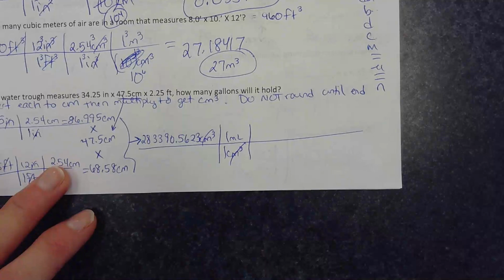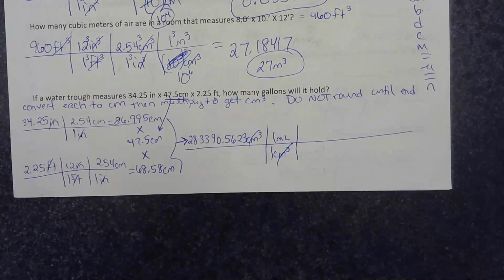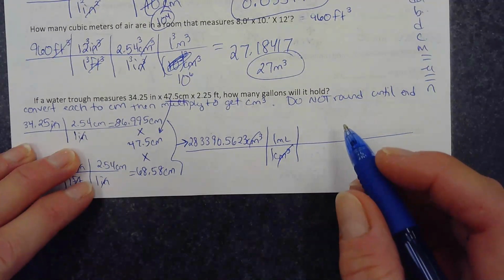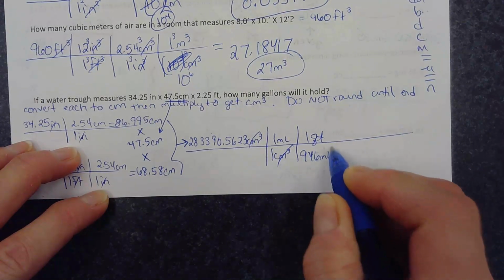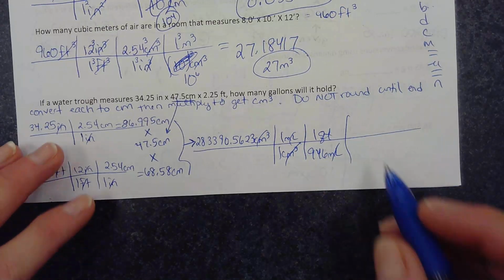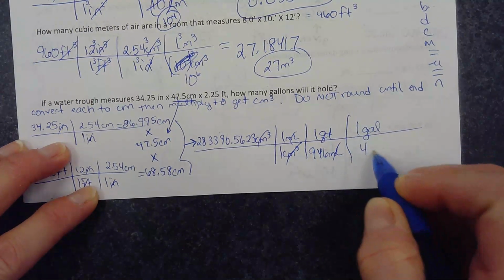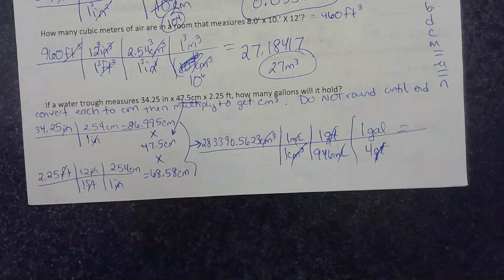Now what do we know about milliliters that might get us to gallons? I know that 1 quart equals 946 milliliters. That's exactly right. So what goes on top? 1 quart. And what goes on bottom? 946 milliliters. So milliliters cancel. Now we're in quarts. Somebody else tell me what we know. 4 quarts in 1 gallon. So 1 gallon on top, 4 quarts on bottom, quarts cancel, and now we're in gallons.